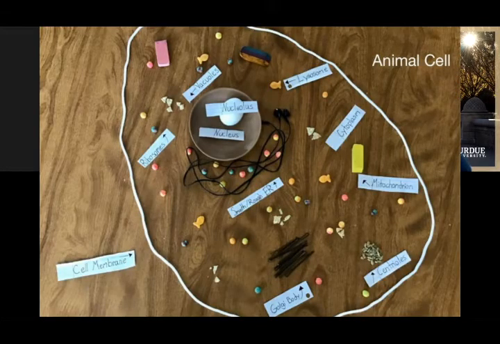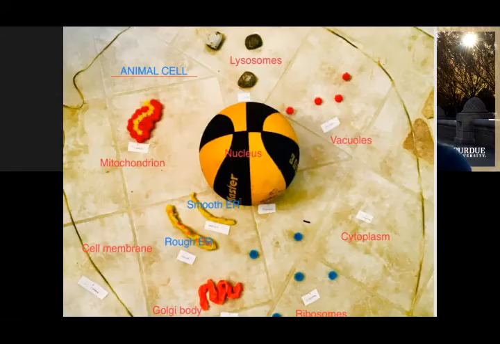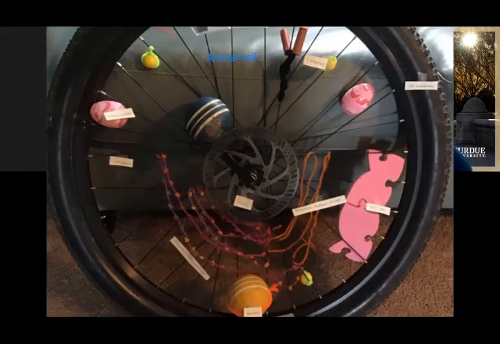I had some great ones. I had several that made beautiful cakes. I wish I was at their house to eat them because they were gorgeous. One was a big brownie with all the stuff, and that was fun. I had one that used his breakfast, so the waffle was the nucleus, and carrots were some of the organelles. One girl, I just love this girl. She's really sweet and quiet. She got a mountain bike at Christmas, and she was so excited about her mountain bike. So she made the bicycle tire into a cell and had different parts on the bicycle tire. I love that because it highlighted her interest in bicycling, which was fun.